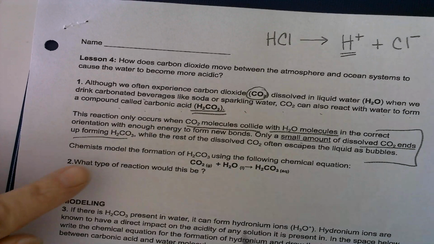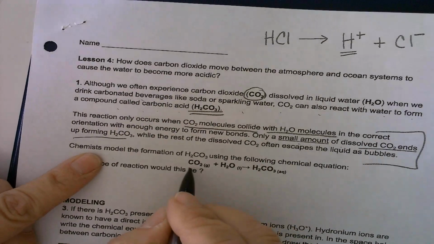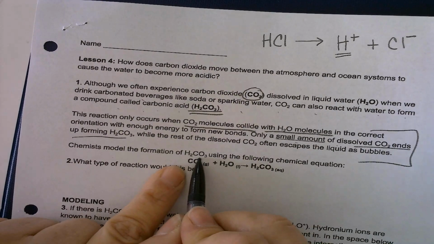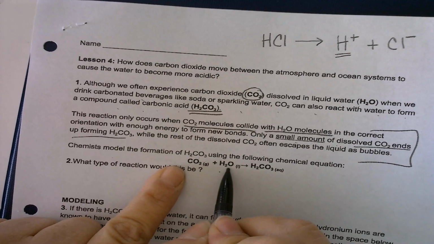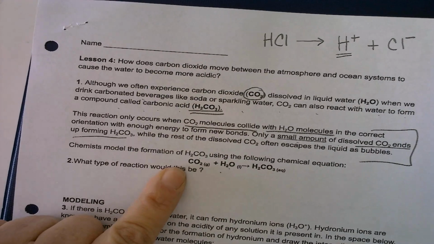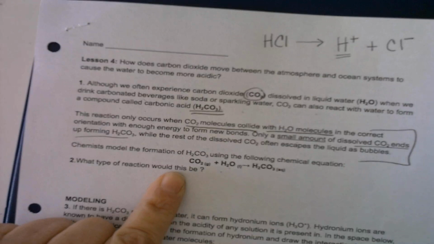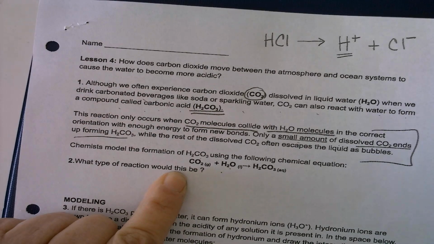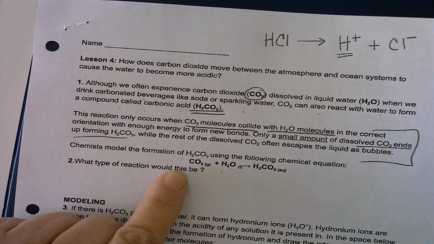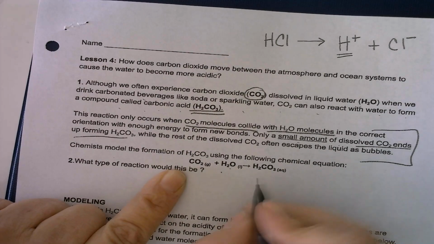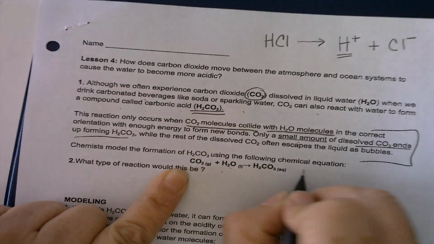So chemists model the formation of carbonic acid like this. And this is on your paper. What kind of a reaction is this? We learned the 5 types. Which type is this one? Does anybody know? Eliza? Synthesis. This is a synthesis reaction.